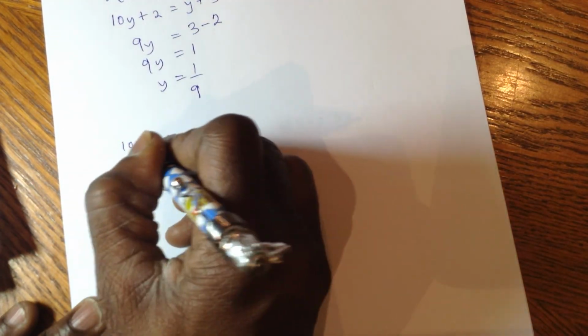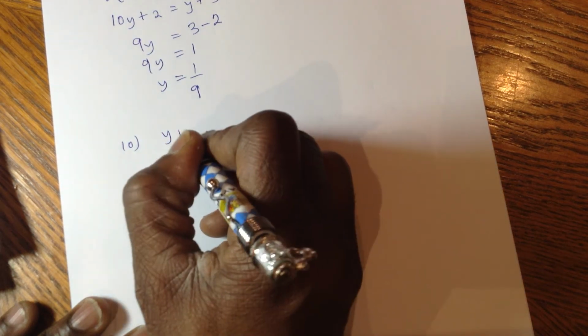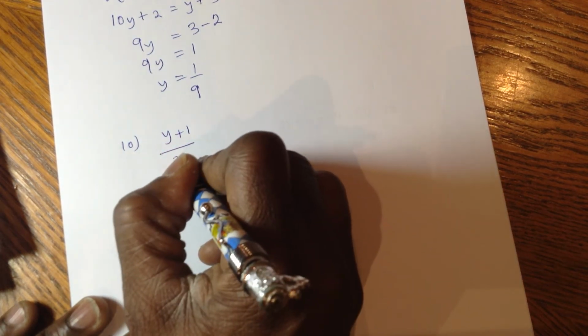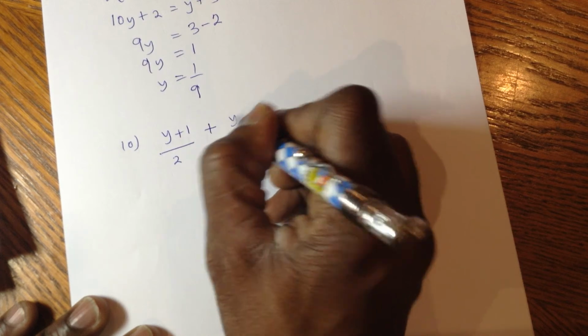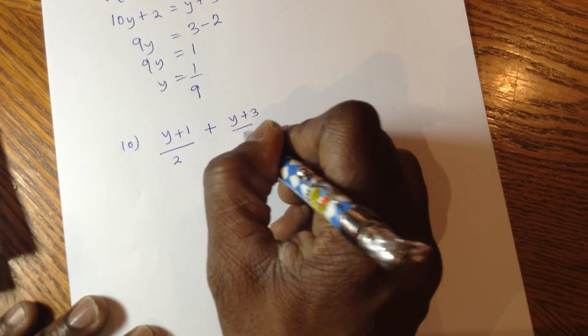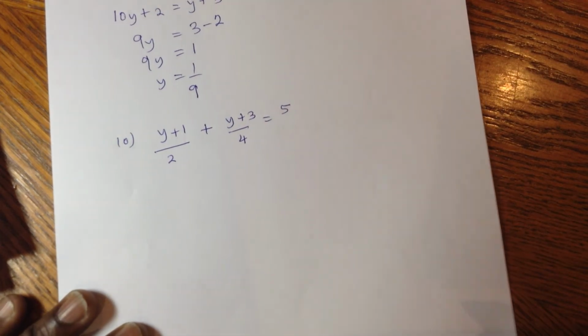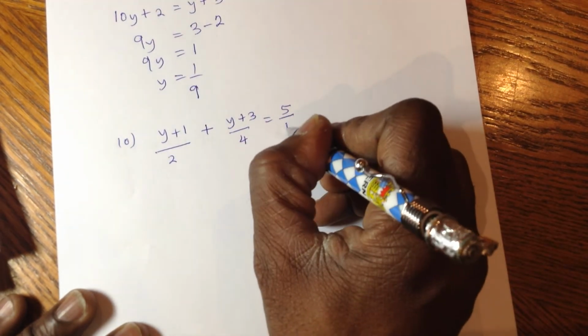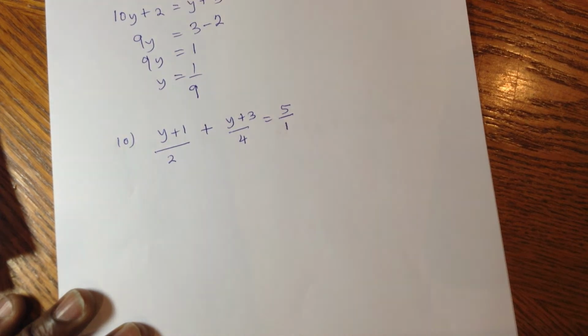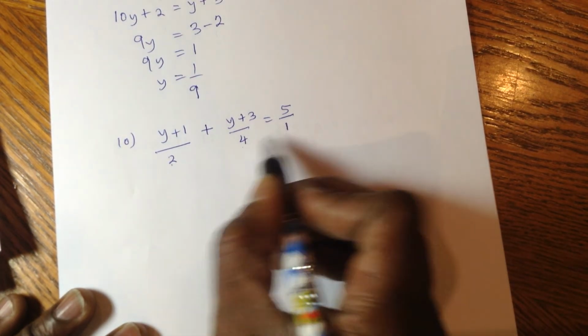So number 10, I've got y plus 1 over 2 add y plus 3 over 4 equals 5. To start with, I'll put over 1 here to create a fraction for all the terms. Then I've got 2, 4, 1.